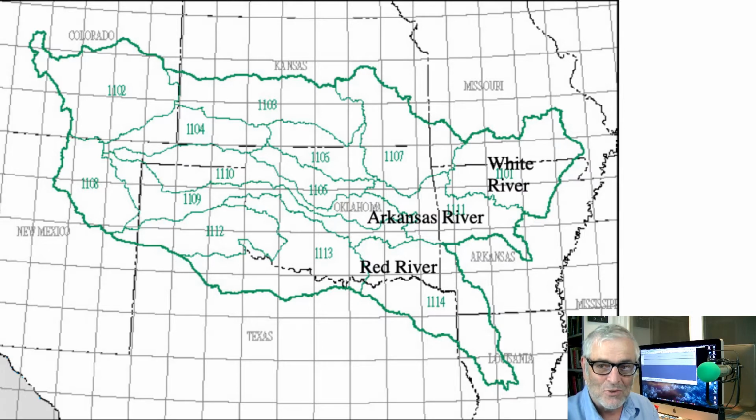The Arkansas River, or Arkansas River, depends on where you're from, how you pronounce it. In Arkansas, they call it the Arkansas River. I think mostly in Oklahoma, they call it the Arkansas River as well. In Kansas, it's known as the Arkansas River, okay? And so I think even Colorado partially calls it the Arkansas River.